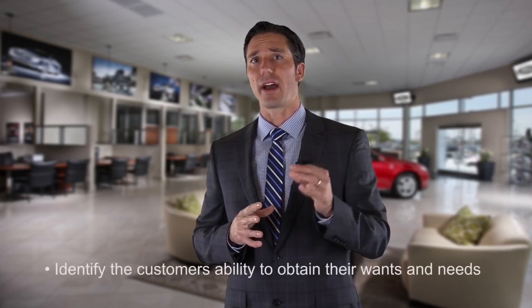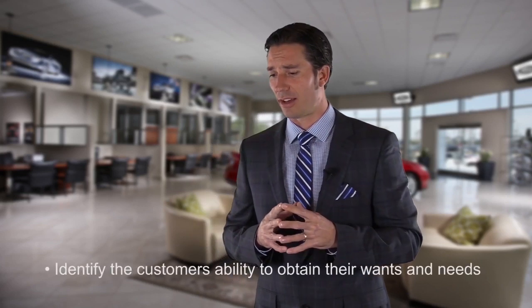And identify the customer's ability to attain their wants and needs. So we don't want to go showing a customer a vehicle that we know is going to be $900 a month when their budget is $400, when they can't obtain that. They can't afford that. They can't budget that. So we want to identify what the customer can obtain for their want and need. Because obviously we'd all love to live in a $1 million house and have a Lamborghini, but we can't all obtain that. We can't all keep that up. We can't all maintain that. And so we want to identify what they can obtain for both their want and their need.